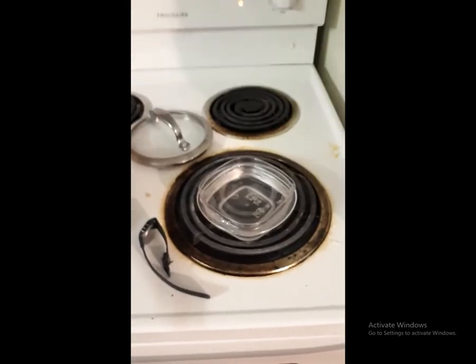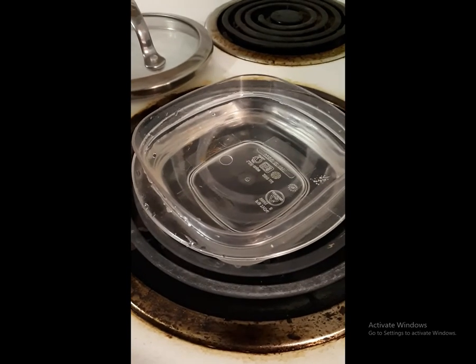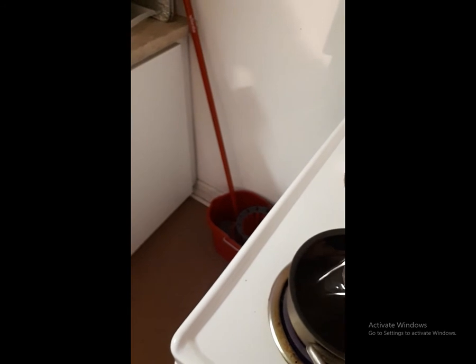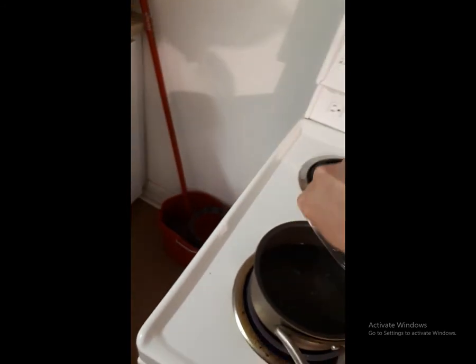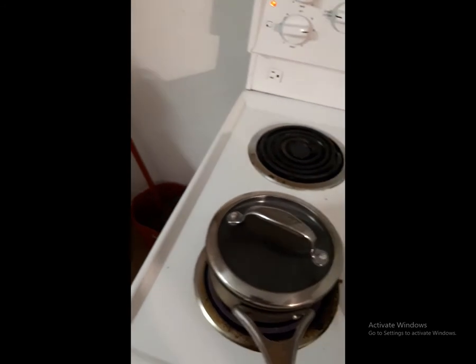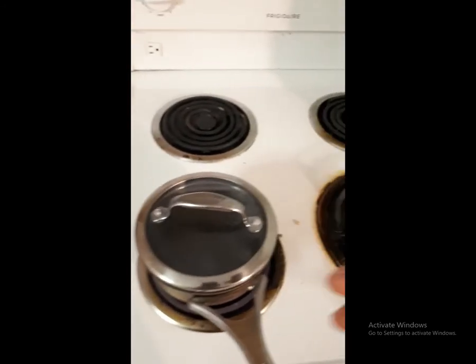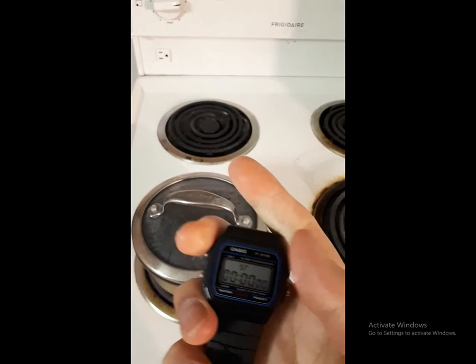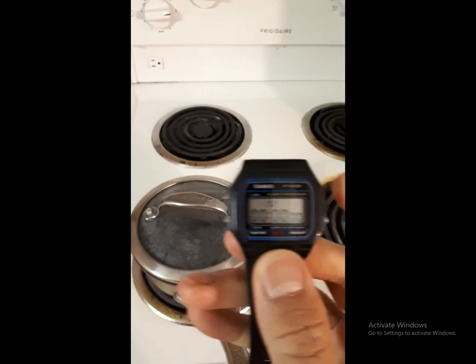Okay, let it become stable. Now it's good. And now we start our experiment again with the cap closed. Let's see how long it will take. The first one recorded 5 minutes. Now we can start again.